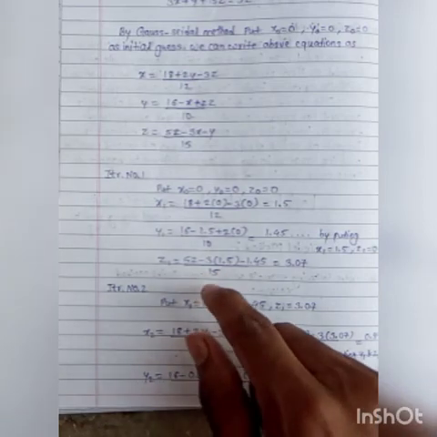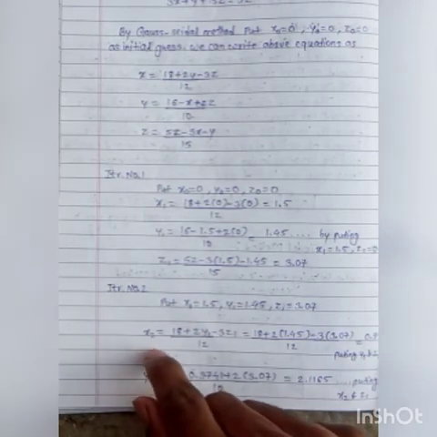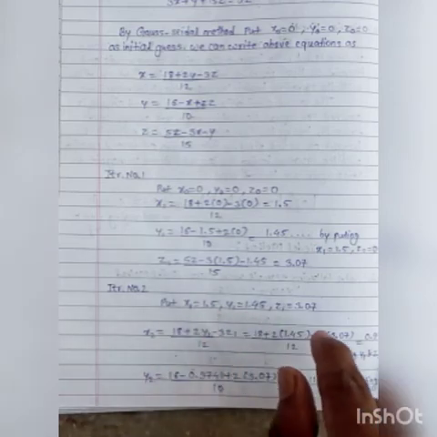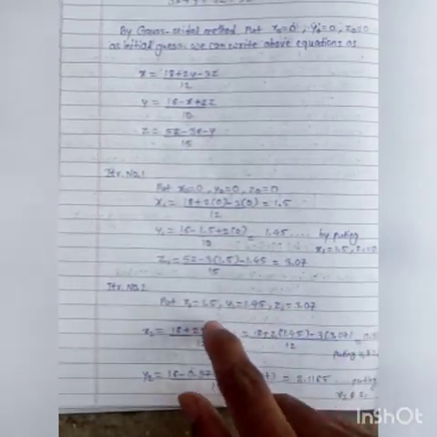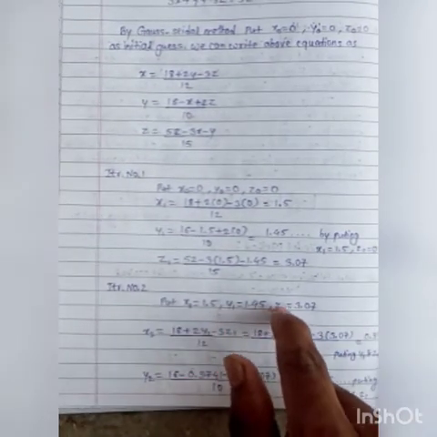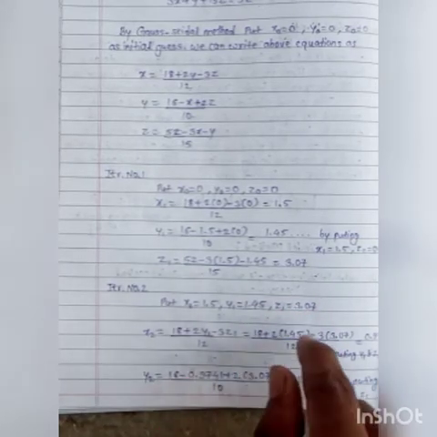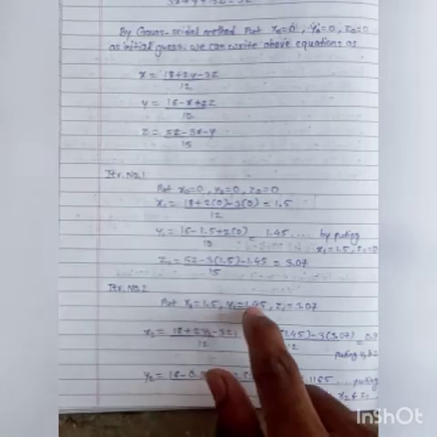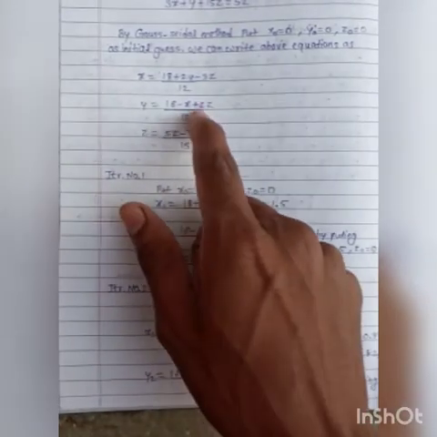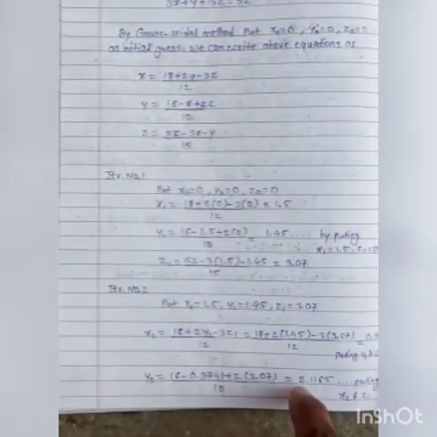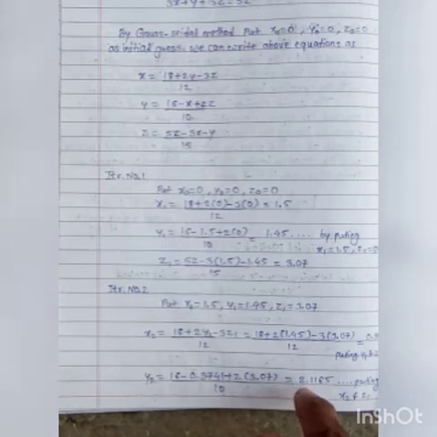Now for y2, the value of x will become 0.9741, the value of y will be 1.45, the value of z will be 3.07. Now after putting the values of x, y, z, you will get the value of y as 2.1165.